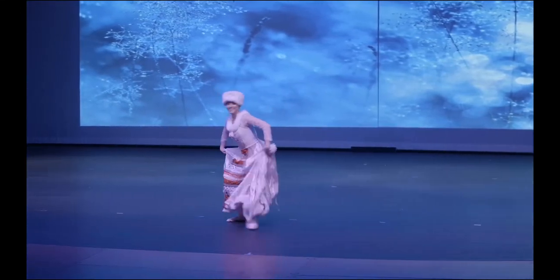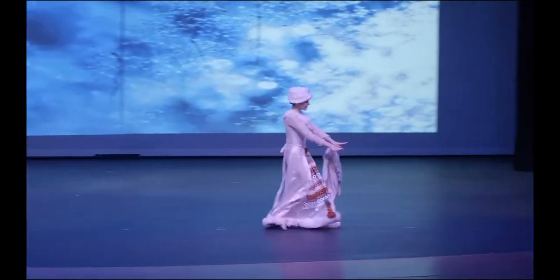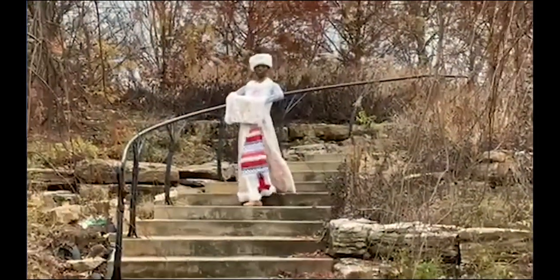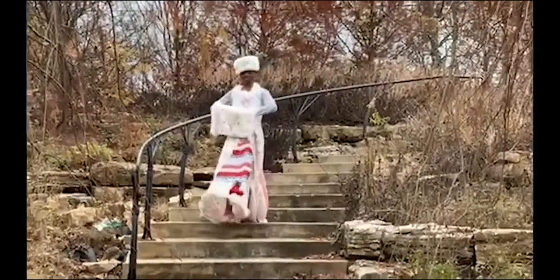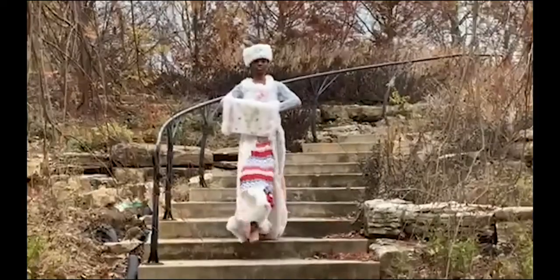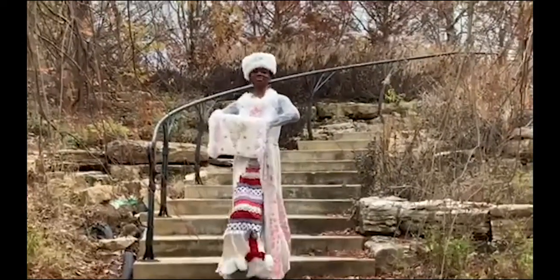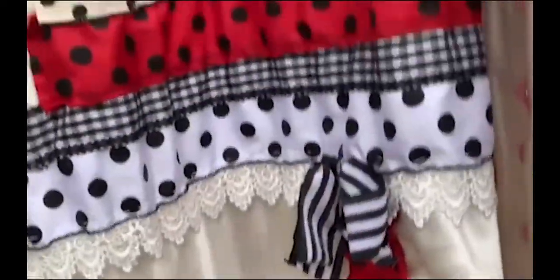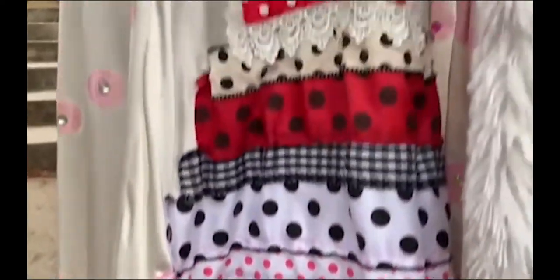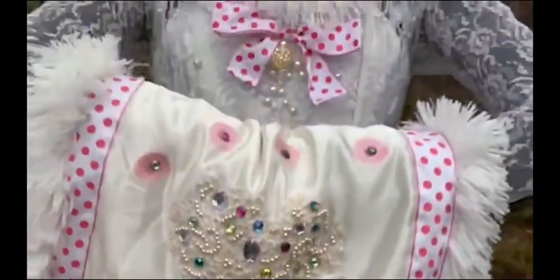This is the Snow Queen. The Snow Queen guides Clara's sleigh through the snowy skies as she travels to the Endless Forest. Since the Snow Queen is the Queen of Winter, the costume designer wanted her dress to look like it was made of ice and snow. There's even a beautiful tree on the front.